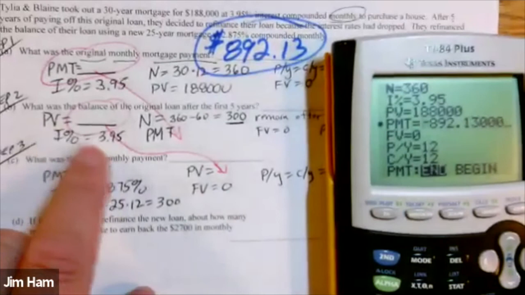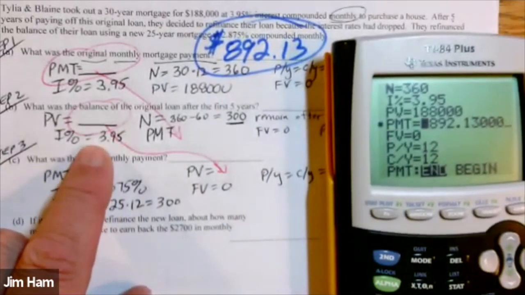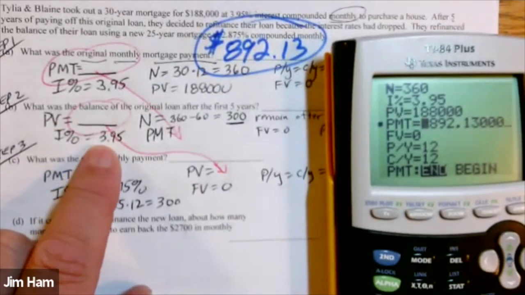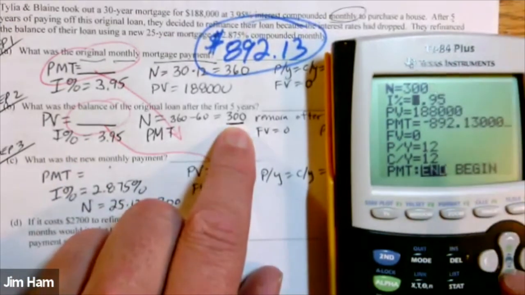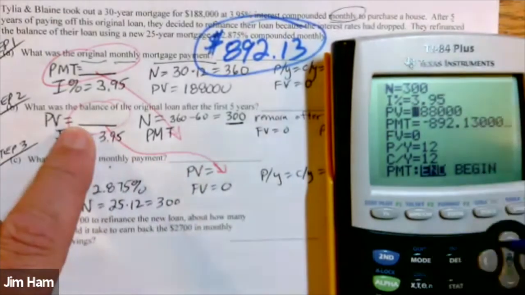So when we do the second one, to determine the present value, what's changing is that we're now changing the N because we only have 300 payments remaining. So we change one number and then calculate something else. I'm going to change that 360 to a 300, and then calculate the present value. Everything else is the same.